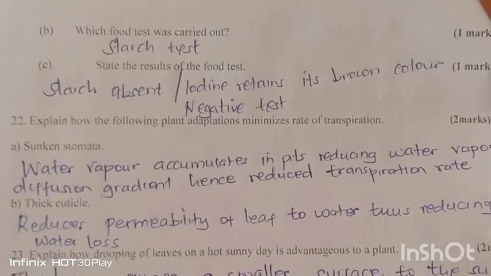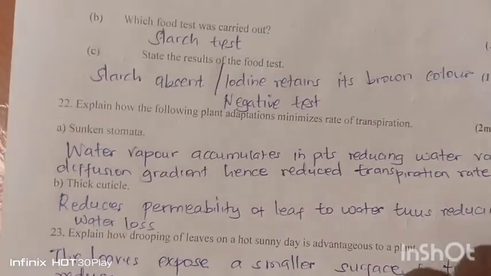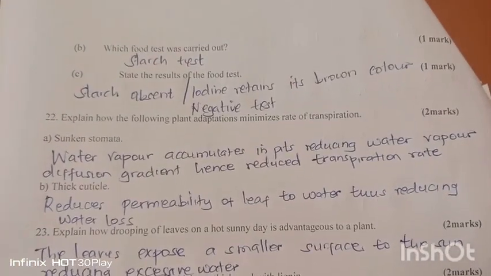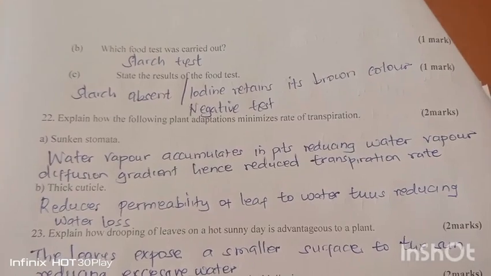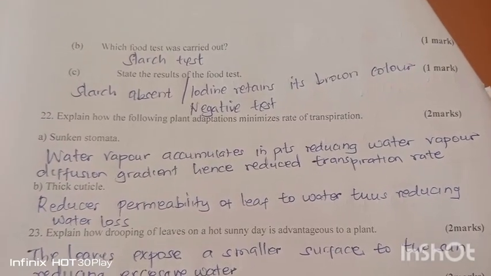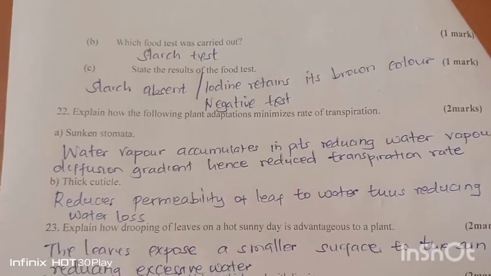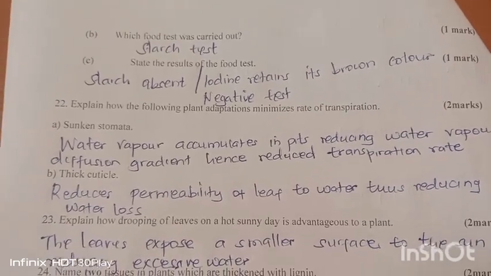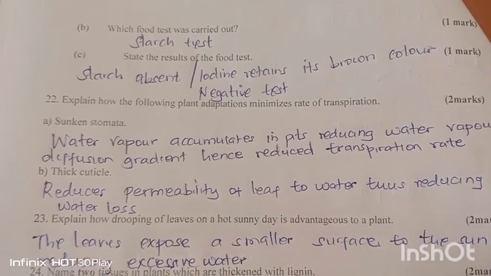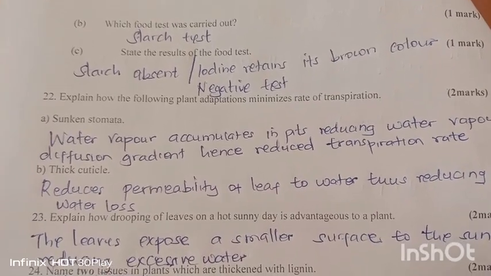Which food test was carried out? That is the test for starch, because you are testing whether food was made. State the observation of the food test. Starch was absent because light was not present. Therefore, it showed a negative test, or iodine retained its brown color.